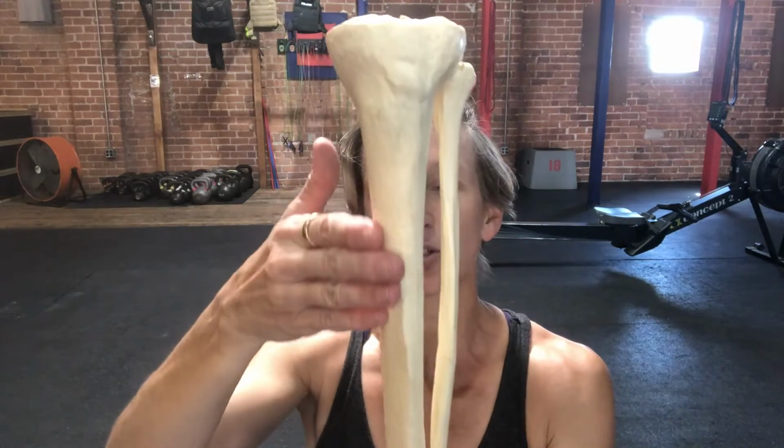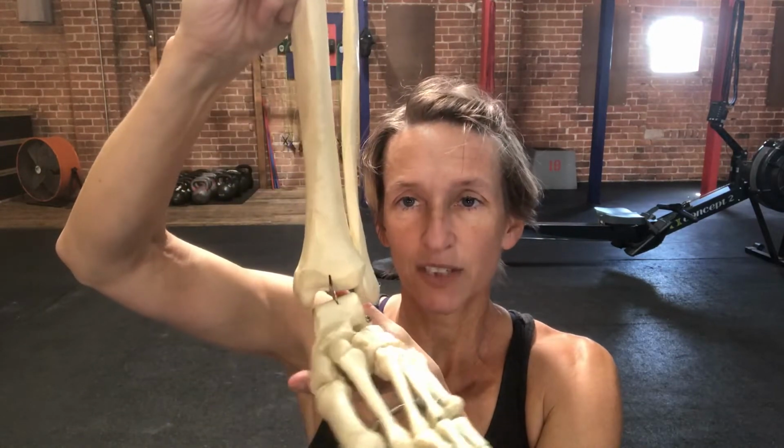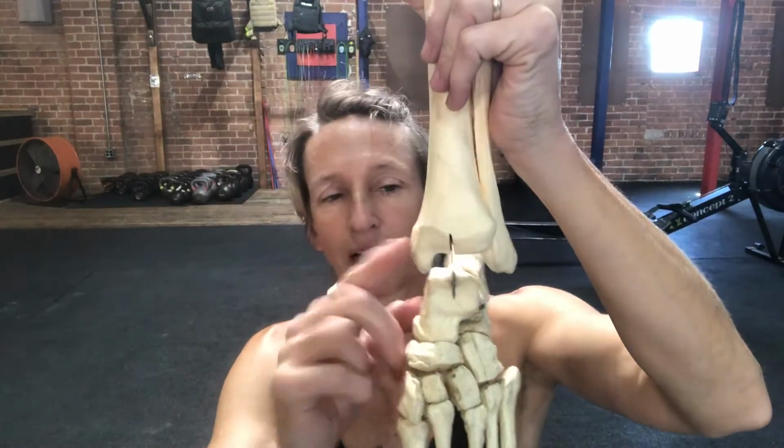The anterior border then separates these two surfaces. So we have the medial surface, a fairly flat surface here, and the lateral surface. And then if we turn it around, there's a posterior surface. So it is relatively three-sided, not so round the way some long bones are. At the distal end of the tibia, we have the medial malleolus.